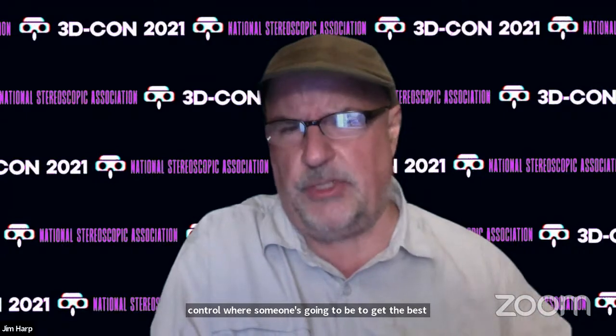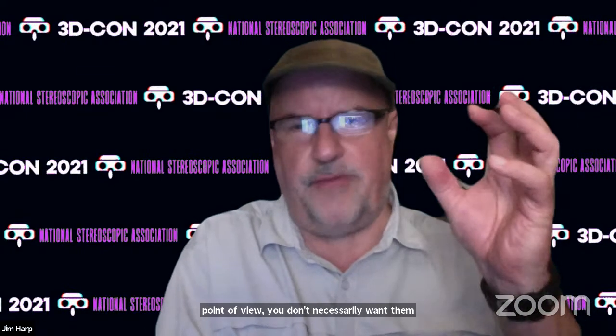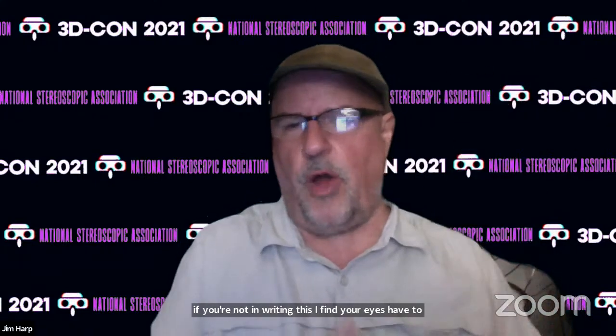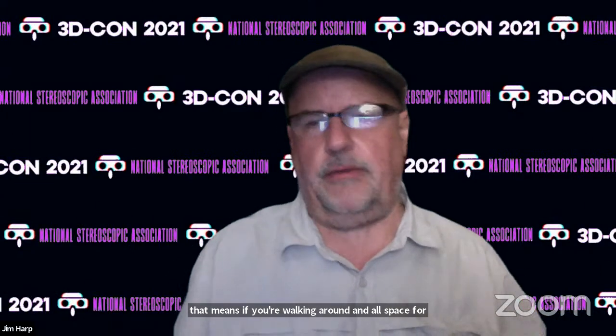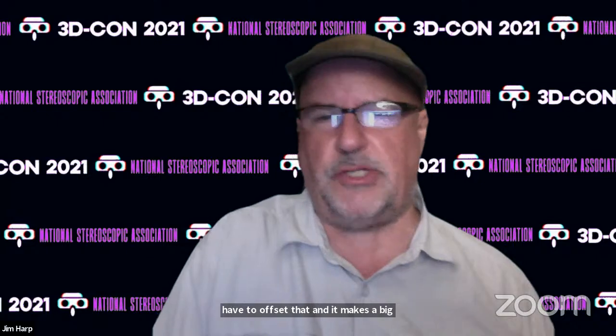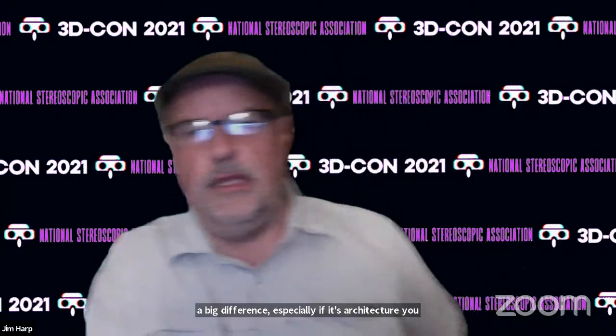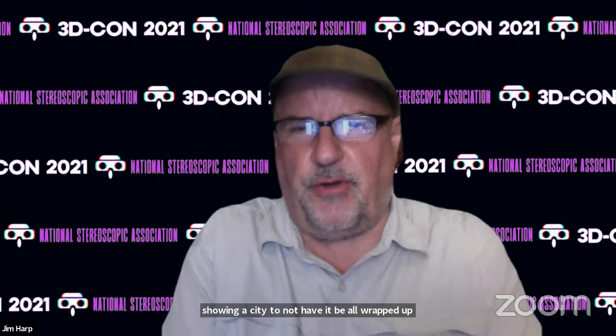A 360 image sphere, I find your eyes have to be right in the center of the sphere. So that means if you're walking around in AltSpace where you're 5 virtual feet tall, you actually have to offset that. And it makes a big difference, especially if it's architecture, you're showing a city, to not have it be all wrapped around you correctly.